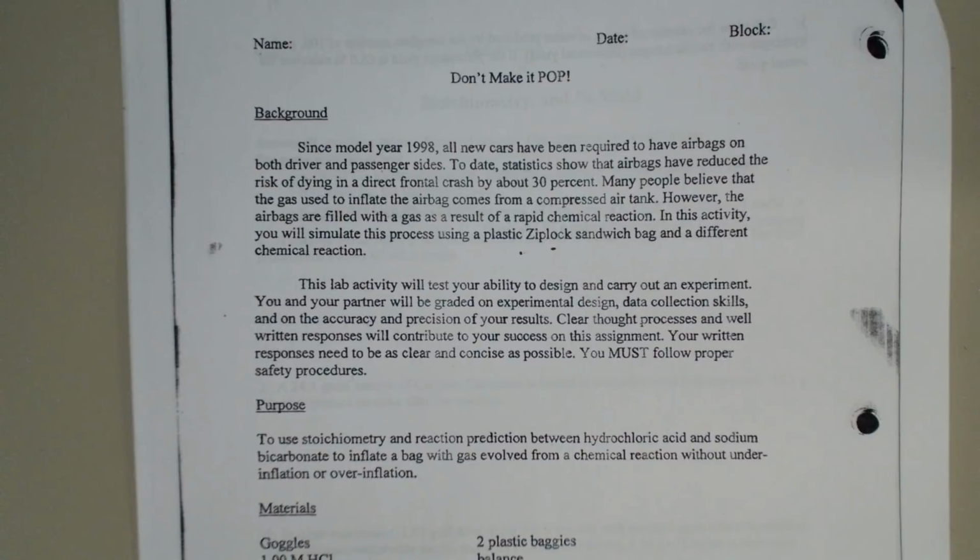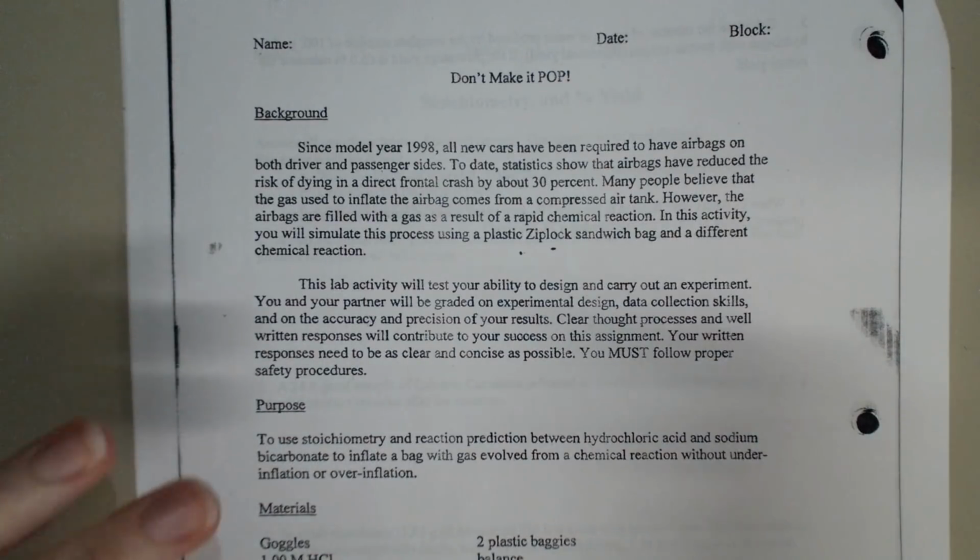It's called Don't Make It Pop, but that's like a directive. I don't want you to pop the bag. Instead, I want you to fill it with a product, the maximum amount that you could possibly produce. All right, so you have some background information here and you can read about that, but what do you need for your lab notebook?